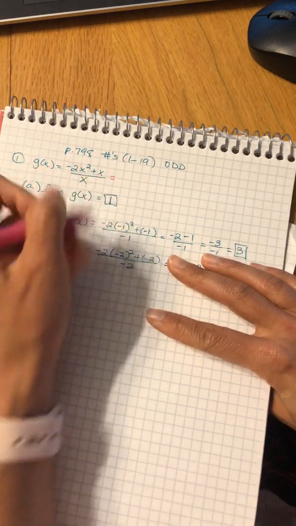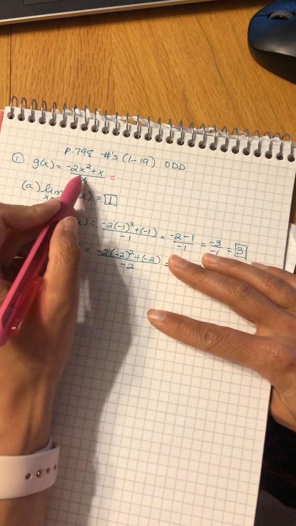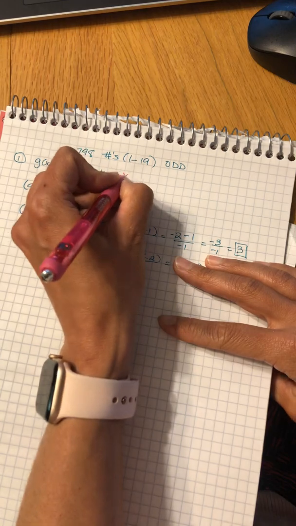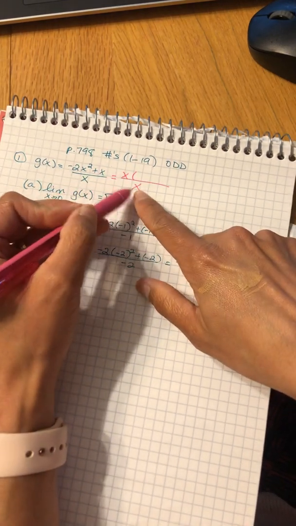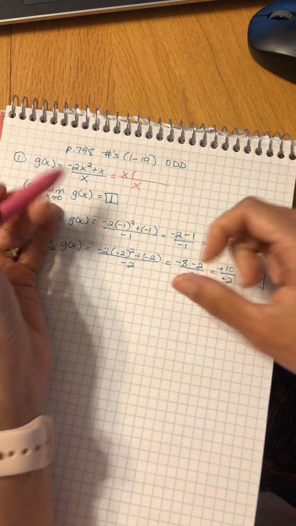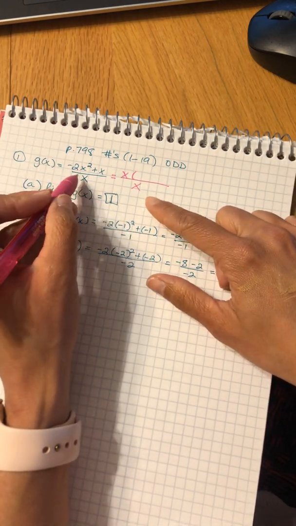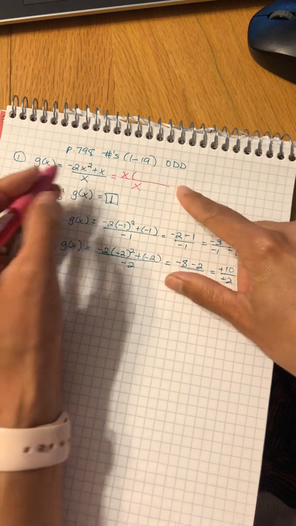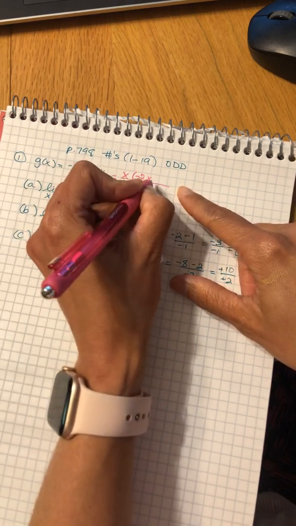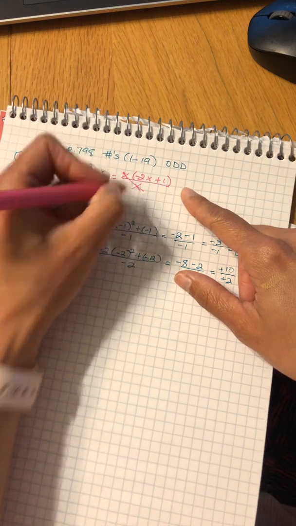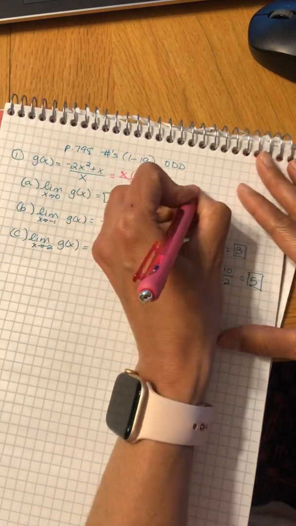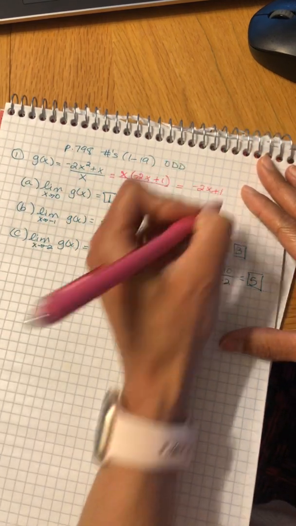But anyways, we can factor that numerator. There is an x in common, so I'm going to factor that out. And hey, I can see ahead of time these are going to cancel. Woohoo, that's what we want when we come up with another version. All right, when I divide out an x, I'm going to have negative 2x plus 1 left. Okay, these cancel, and I get negative 2x plus 1.